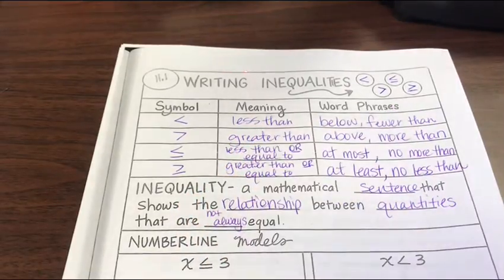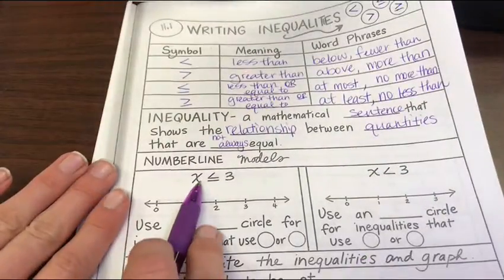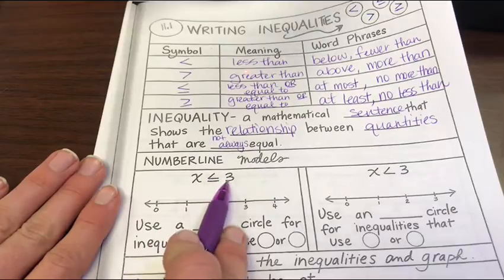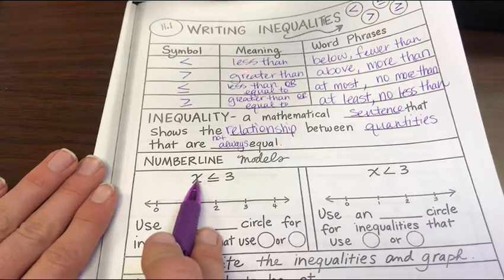These aren't like equations where you have an equal sign and your variable is equivalent to one answer. You have an infinite amount of answers. For example, this is an inequality, and this would be read as x is less than or equal to 3. So 3 could go here and be a solution for x, or 2, or 1, or 0, or -1, or -2, or 2.9999999. So a lot of different answers could go here.